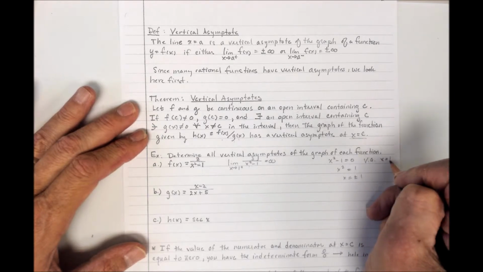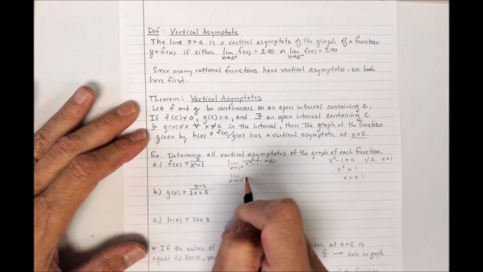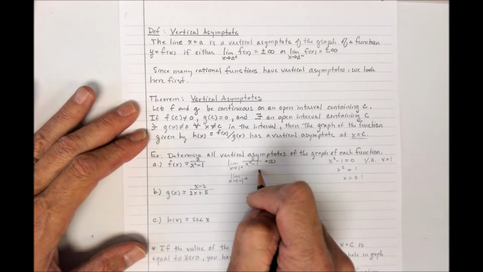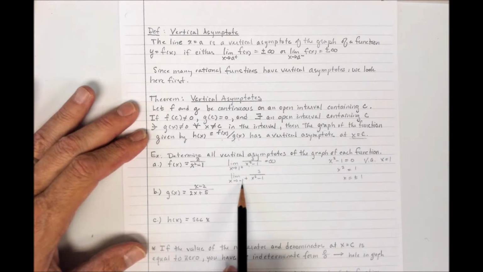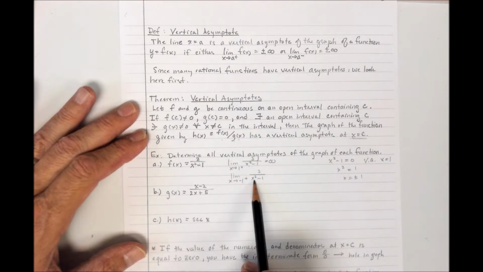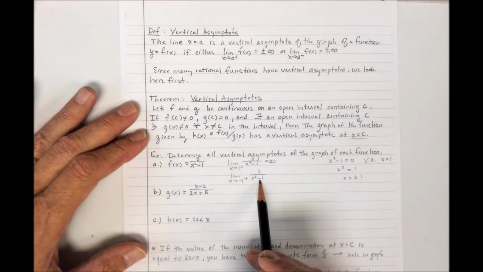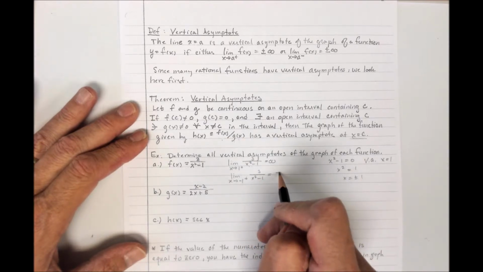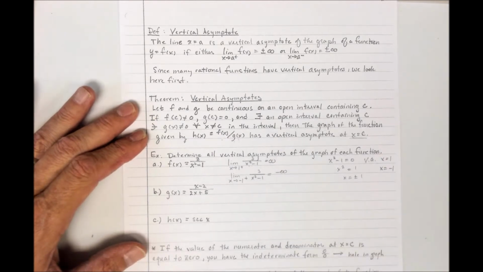Now if I take the limit as x goes to negative 1, let's go from the right side as well. Doesn't matter, either one will work. And as x goes to negative 1 from the right side, that would be a little bit bigger than negative 1. Negative 0.9, negative 0.99, negative 0.999999. When I square those, I'm going to get a number a little bit smaller than 1. Minus 1 is close to 0, but negative. Very, very close to 0, but negative. Well, 3 divided by negative small is negative big. If that makes sense to you, this is going to go to negative infinity. So I also have a vertical asymptote at x equals negative 1 by definition.